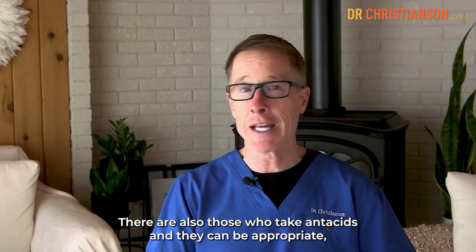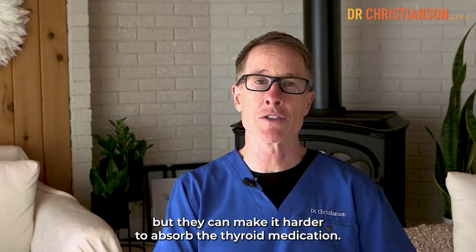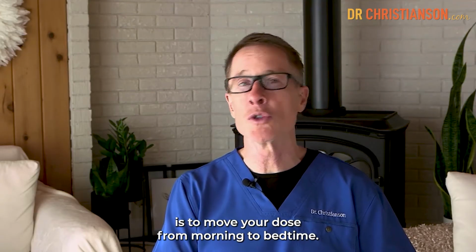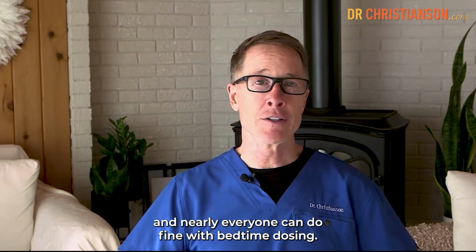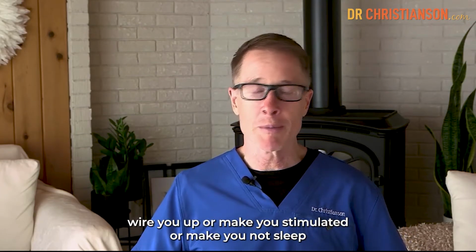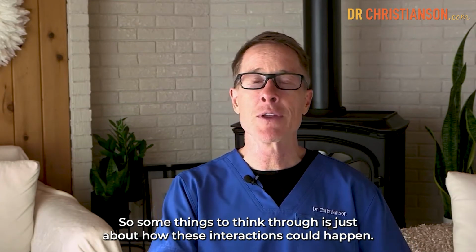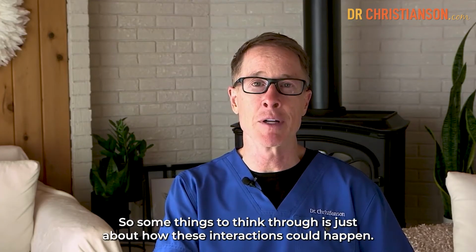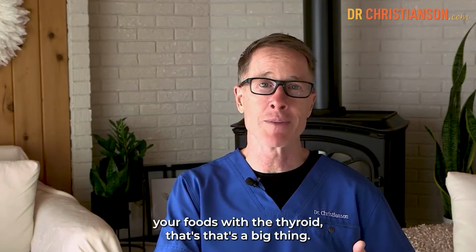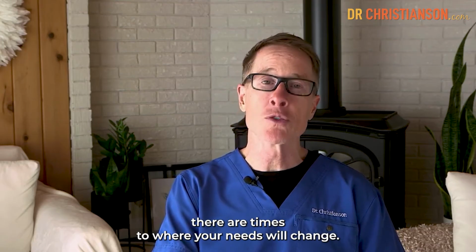There are also those who take antacids, and they can be appropriate, but they can make it harder to absorb the thyroid medication. One of the more common workarounds in cases like that is to move your dose from morning to bedtime. It's been studied quite a bit, and nearly everyone can do fine with bedtime dosing. It doesn't really wire you up or make you stimulated or make you not sleep because it's metabolized so slowly. So some things to think through is just about how these interactions could happen. You wouldn't want to have your supplements, your other medications, your foods with the thyroid. That's a big thing.